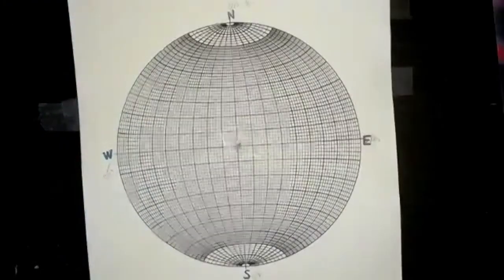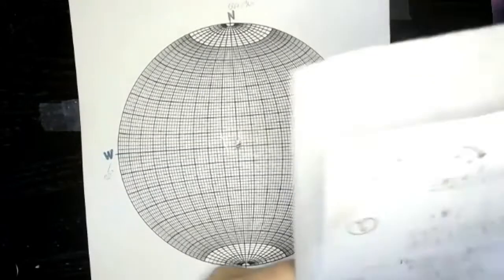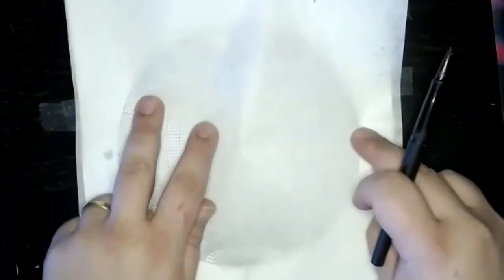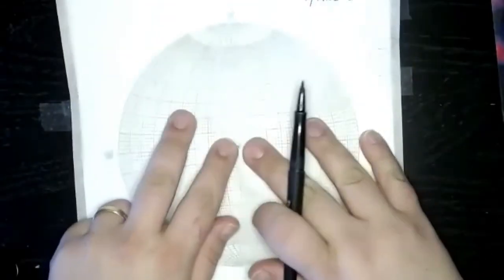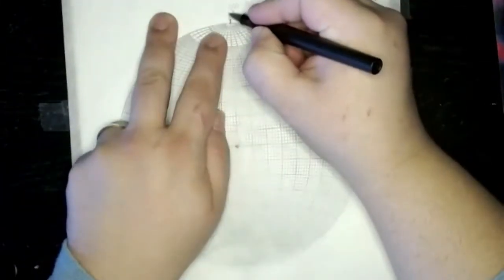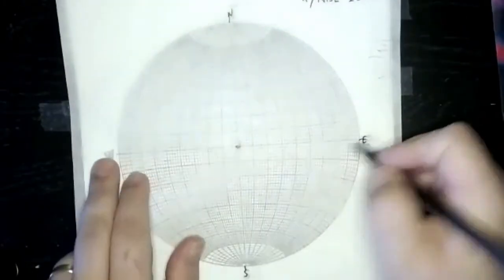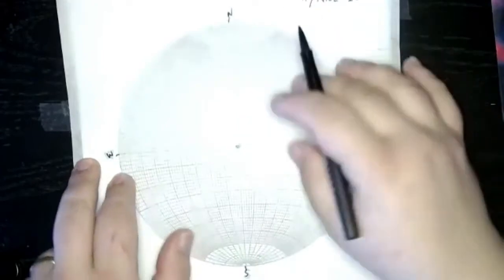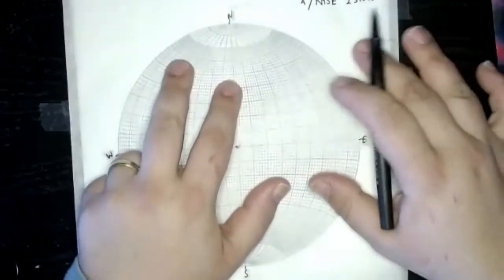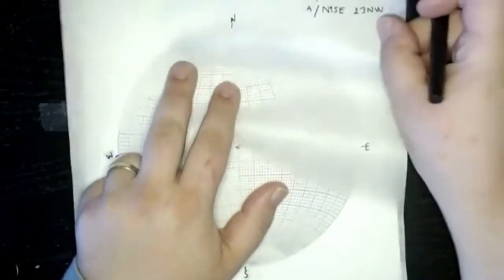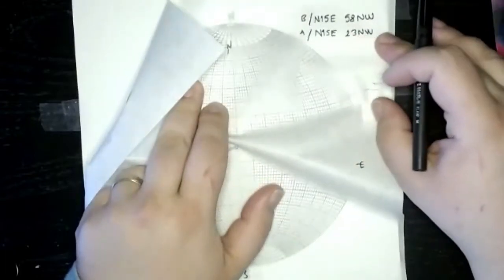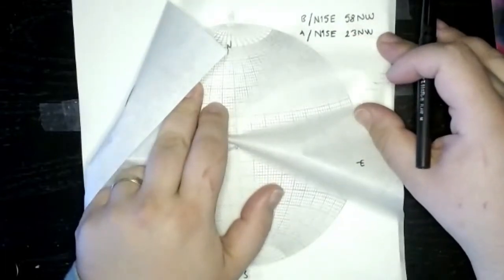In this example here, I have two formations dipping northwest. So let's mark directions on our stereonet first. The first layer has an orientation of north 15 east, 58 northwest, and the second one is also north 15 east, 23 northwest.